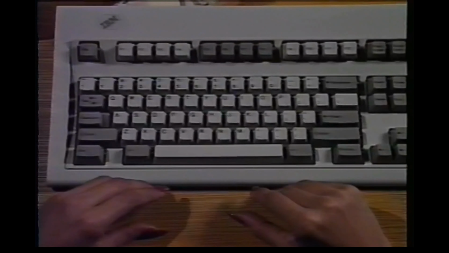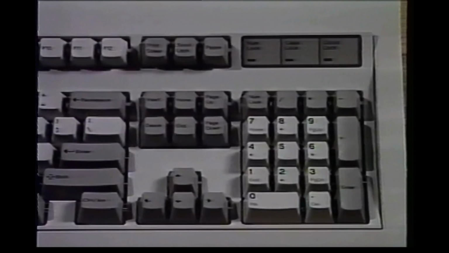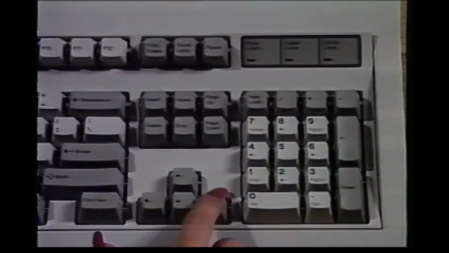The function keys located along the top of your keyboard are simple to use. If you are instructed to press the F3 key, for example, simply press the key labeled F3. The cursor control keys include a set of keys labeled with arrows. Quickly press one of these keys to move the cursor up, down, left, or right by one space. Hold an arrow key down and the cursor moves continuously.